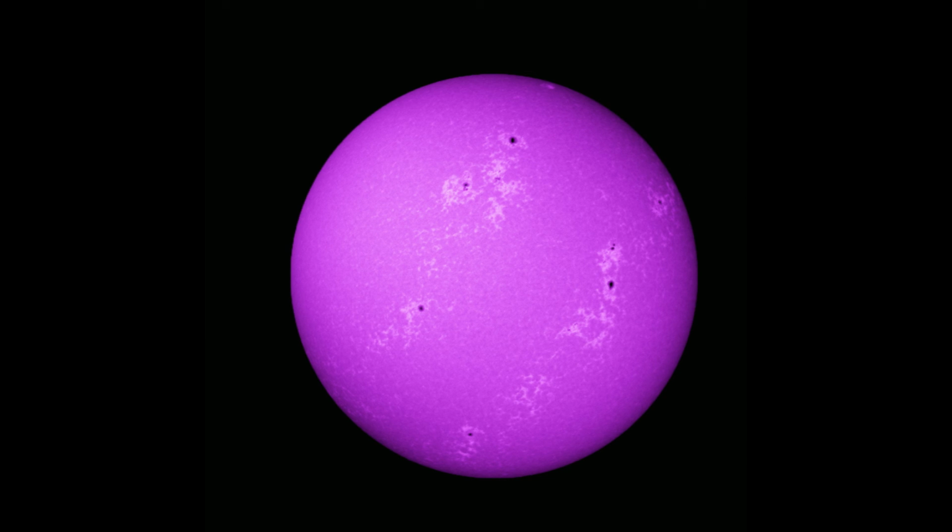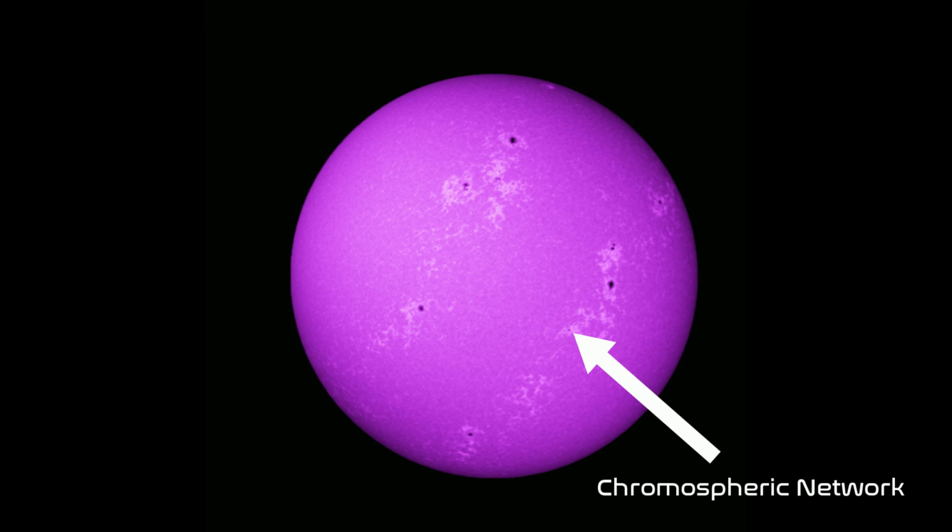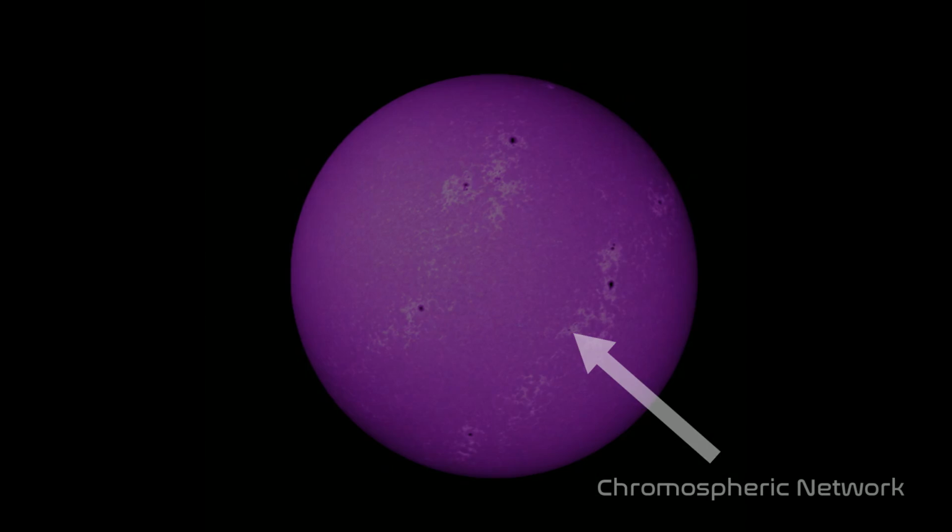The last calcium K feature is the chromospheric network, which are bright regions of the sun that resemble cracked glass. The network occurs from large magnetic fields caused by supergranules, which are much larger than regular granules in white light, about 22,000 miles across.